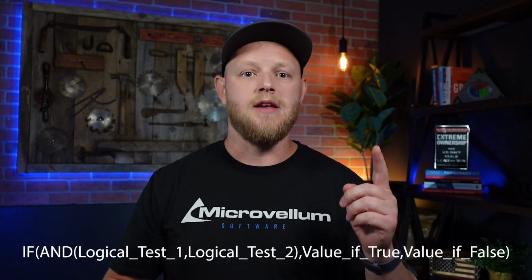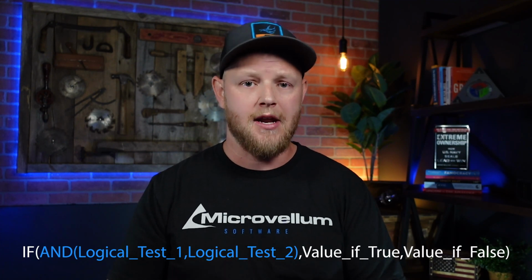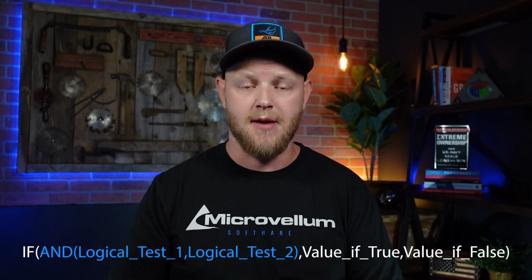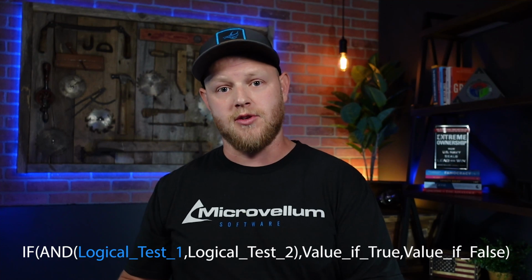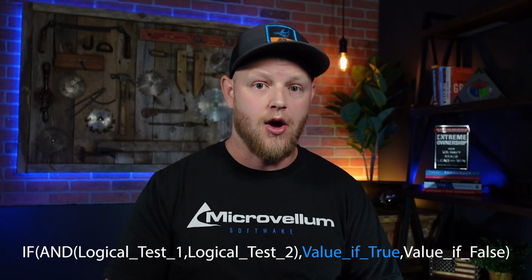And or functions are used very frequently within if statements. An if and statement would look like this. The and function is being used to determine the main logical test for this if statement. So, if logical test 1 is true and logical test 2 is true, then return this value, otherwise return that value.